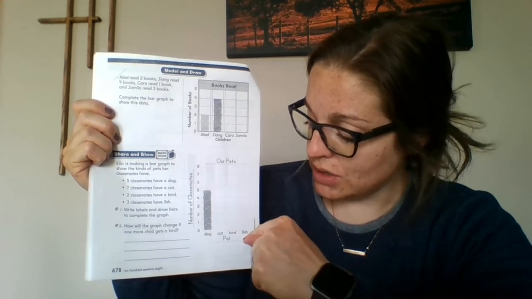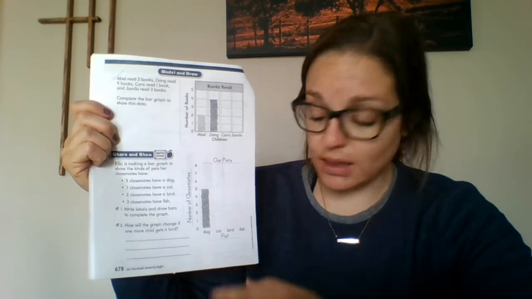So here, it said Ella's making a bar graph to show the kinds of pets her classmates have. So you'd have number of classmates because that's how many classmates chose that pet. And then down below you have dog, cat, bird, fish. Of course, those are all the types of pets, so you would label it pet or pets.